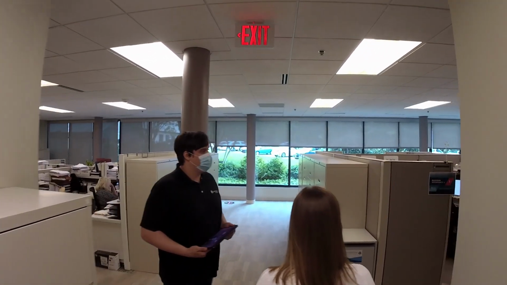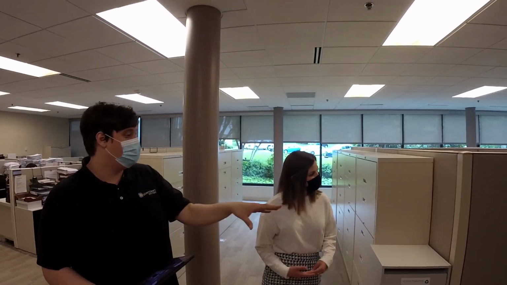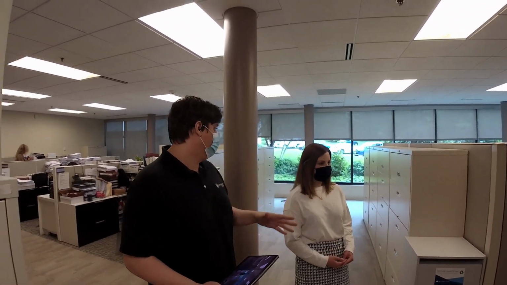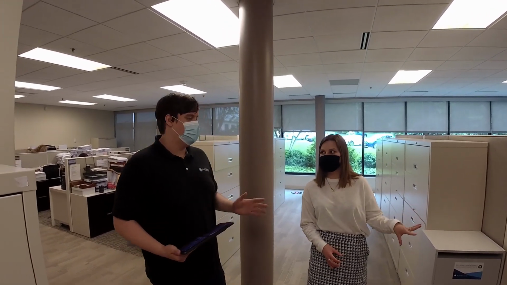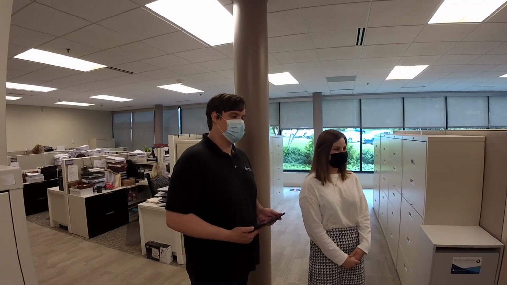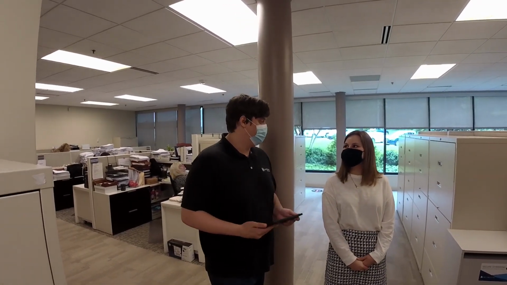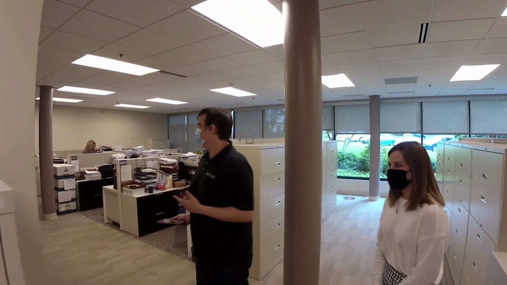So we'll have the machine come through and stop at each one of these workstations to disinfect. Okay, and is it possible to have the printer and those areas disinfected as well? 100%. So we'll go ahead and make sure, I'll make a note to put another one right there as well. Great. So you mentioned the break room, so let's go ahead and go there.